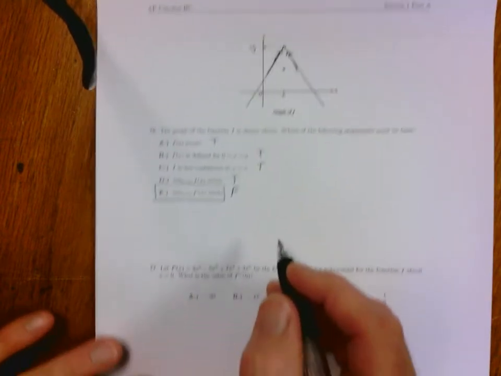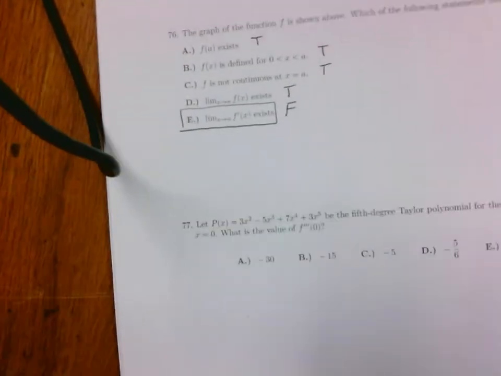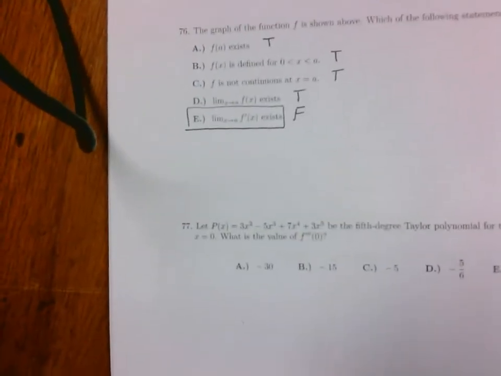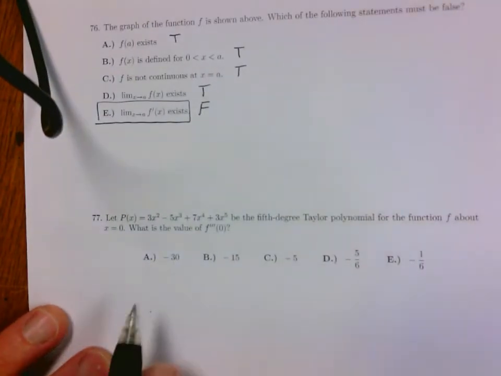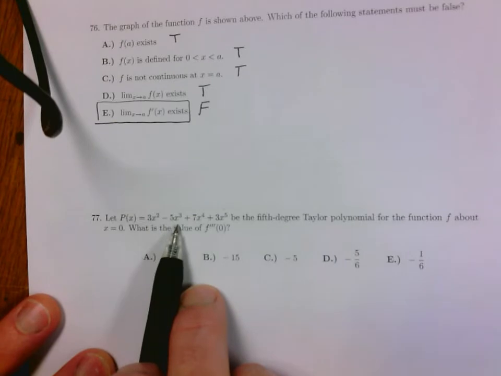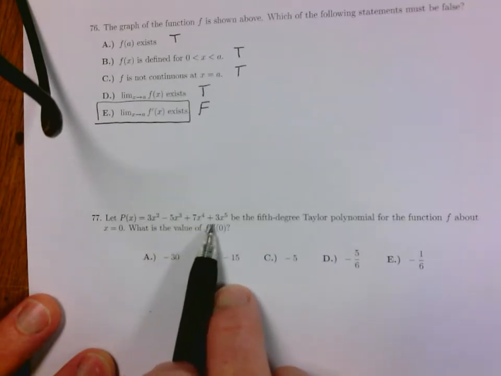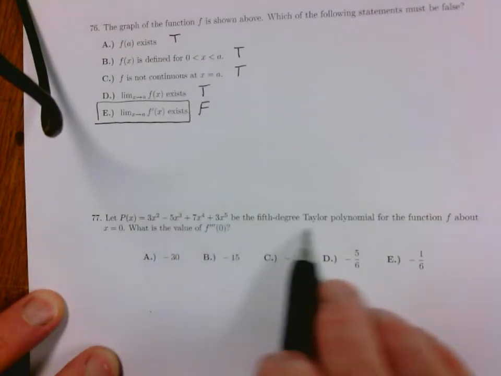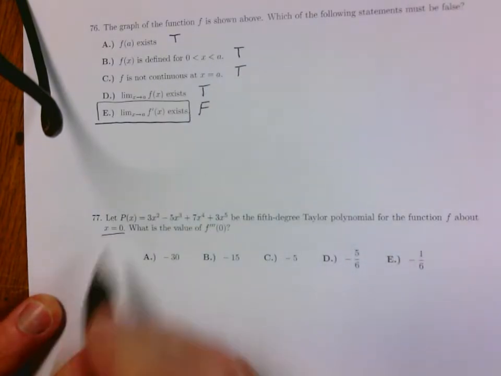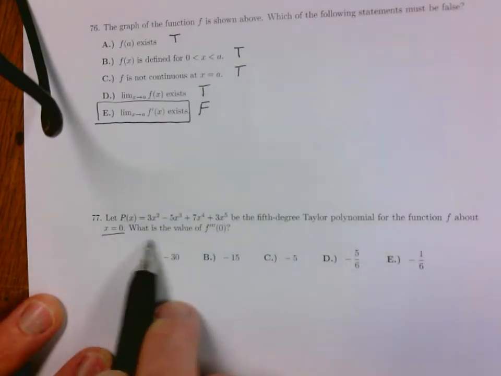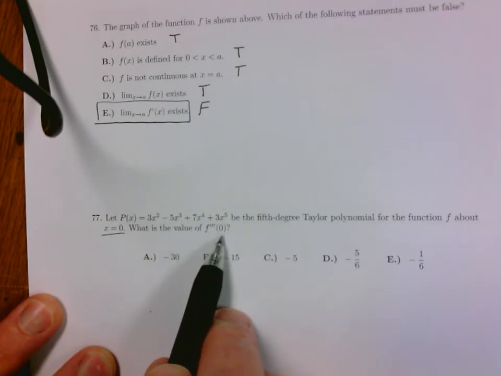Okay, so next one right here. Let's see if I can zoom in a little better on this. It seems a little far away. Okay, here we go. Let p of x equal 3x squared minus 5x cubed plus 7x to the fourth plus 3x to the fifth be a fifth degree Taylor polynomial for the function f about x equal to 0. That actually means it's a Maclaurin polynomial. What is the value of the third derivative of f at 0?